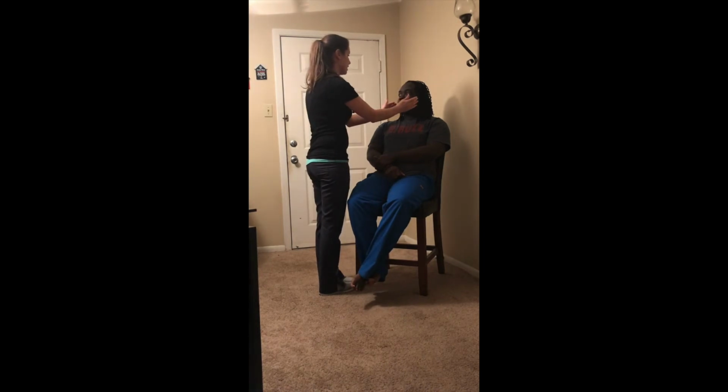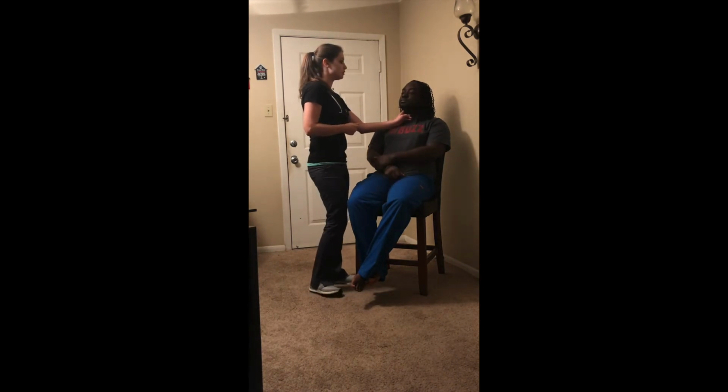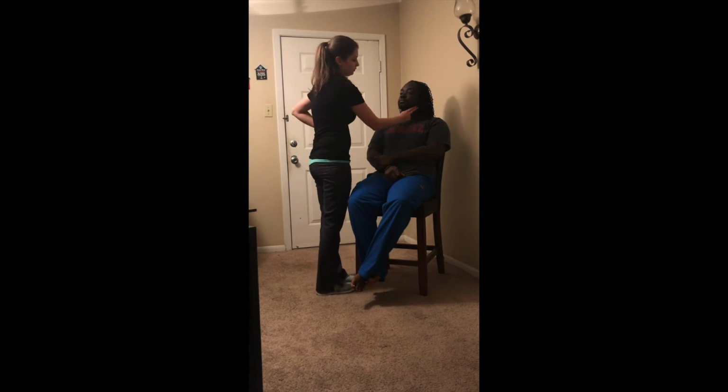This can also show that. Go ahead and, there you go, bite down for me. Okay, biting down is strong and equal bilaterally. Next, I'm going to go ahead and feel for your carotid arteries, one at a time. Okay, strong, +1. Strong, +1. I'm going to go ahead and listen for a bruit now.